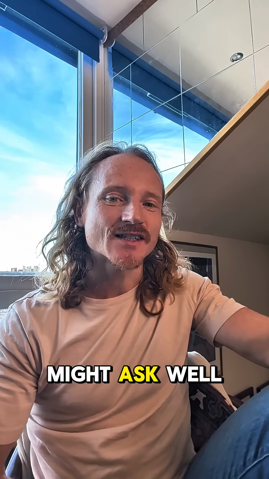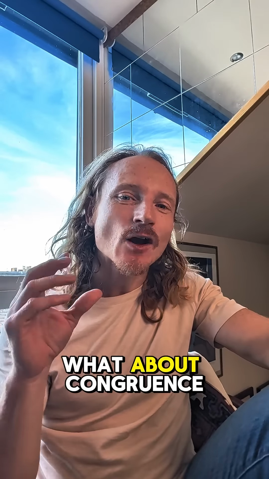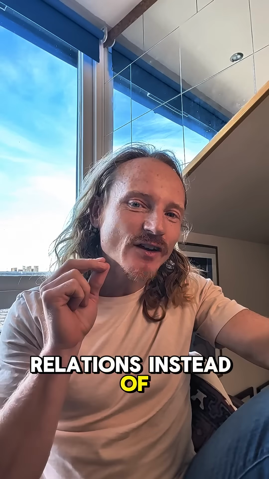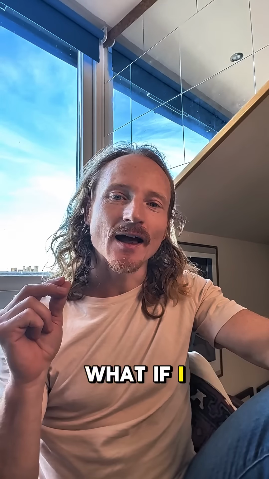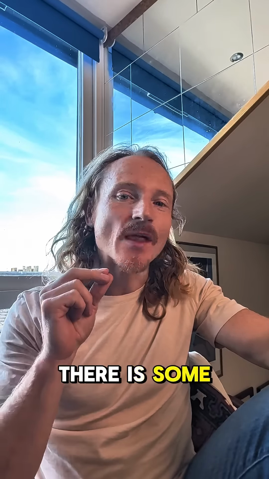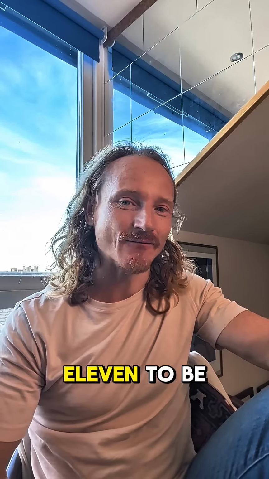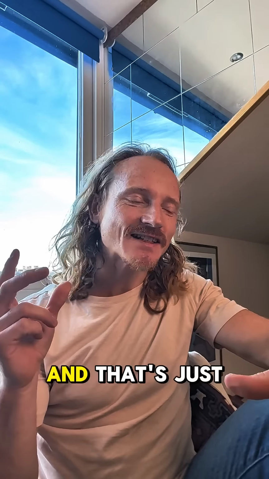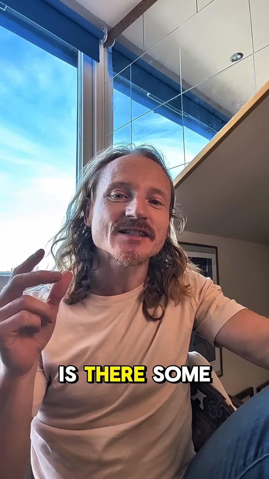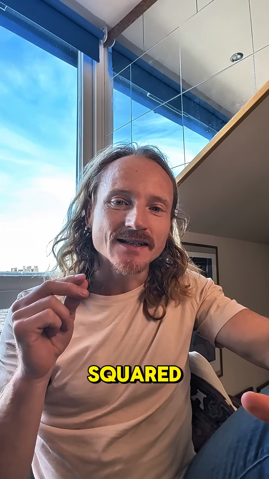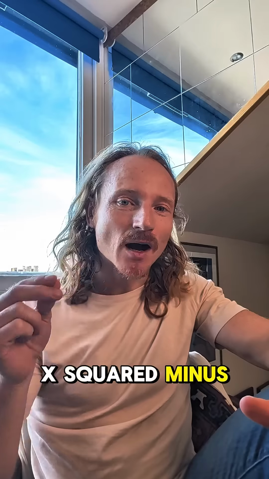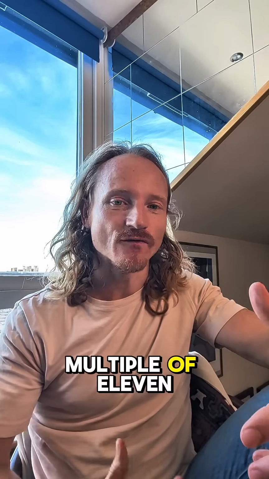But then you might ask, well, what about congruence relations? Instead of equality, what if I asked whether there is some number x squared which is congruent to 3 mod 11, to be more precise. And that's just to say, is there some number where x squared divided by 11 has the same remainder as 3 divided by 11, or equivalently, where x squared minus 3 is some multiple of 11.